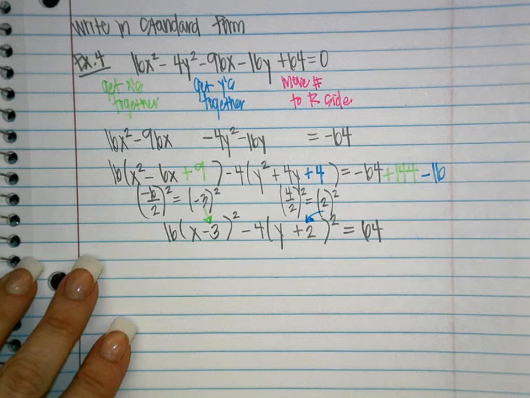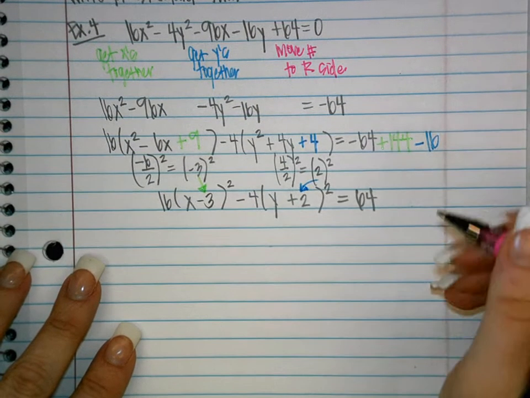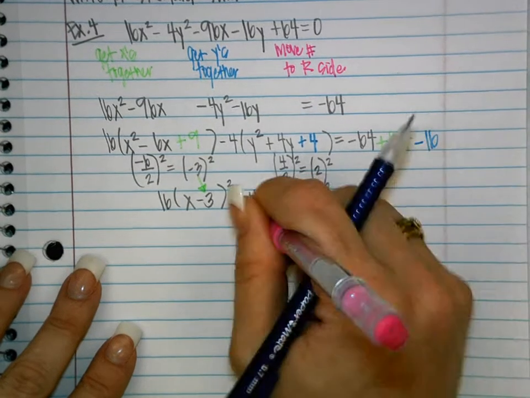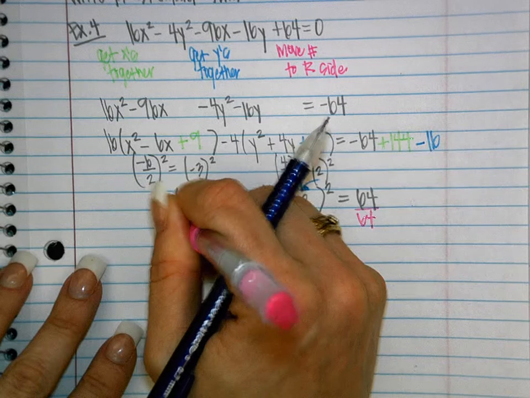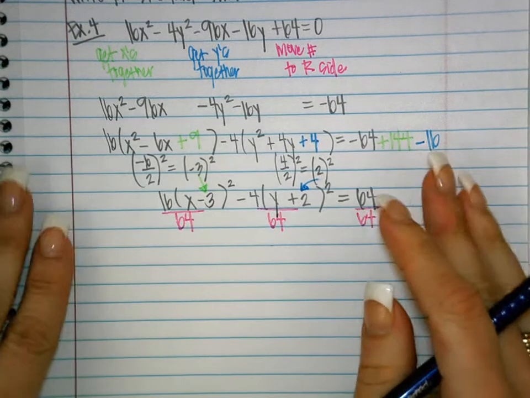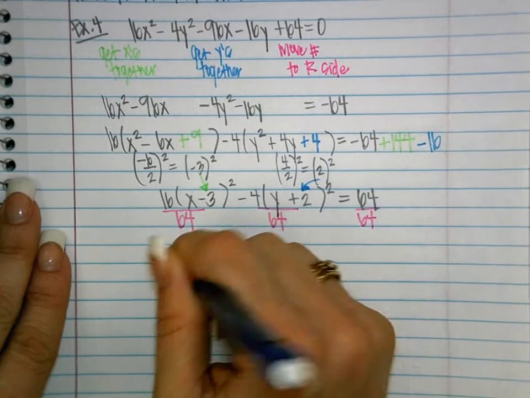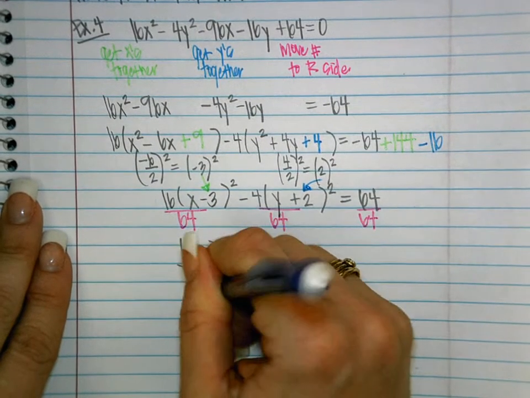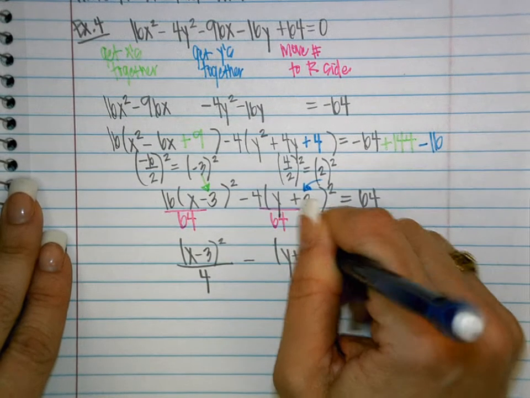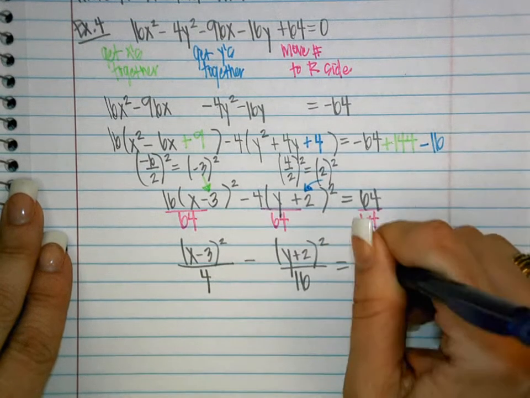And finally, before you can write this in standard form, what does that have to be equal to? 1. So how do I get it equal to 1? Divide by 64. When you divide by 64, these are going to be nice numbers that reduce very nicely. 16 over 64 leaves you with (x - 3) squared over 4, and 4 over 64 leaves you with (y + 2) squared over 16, and equals 1.